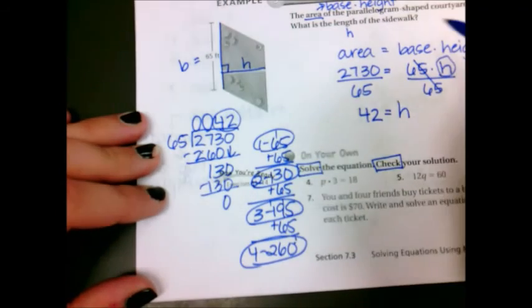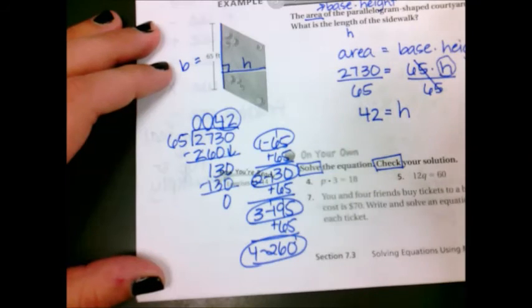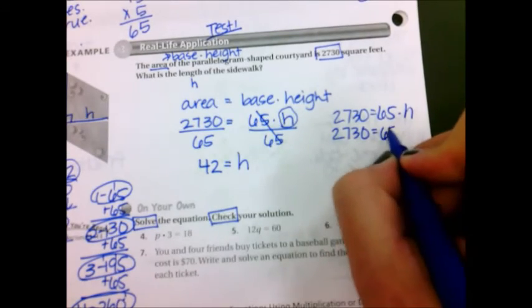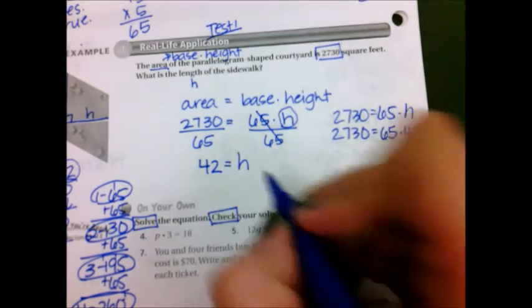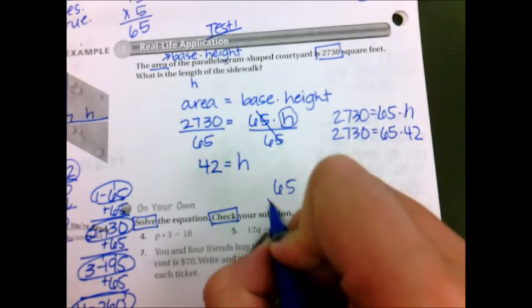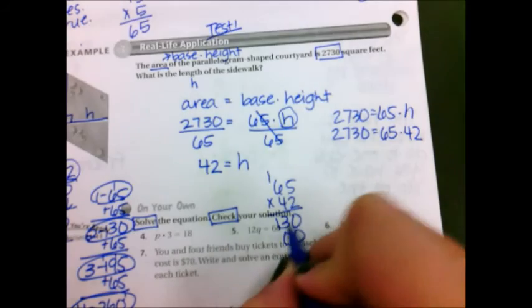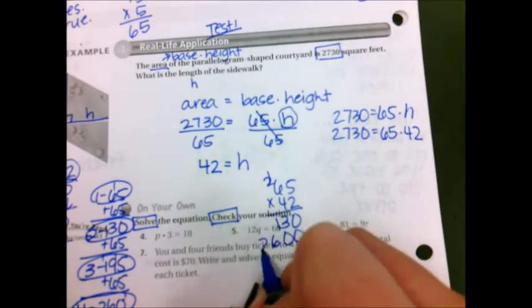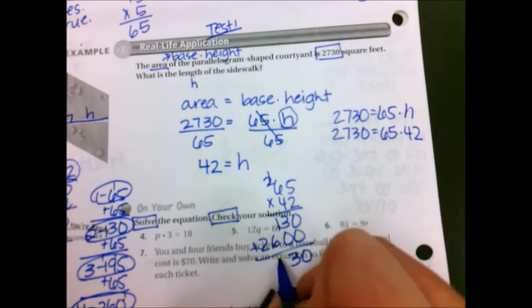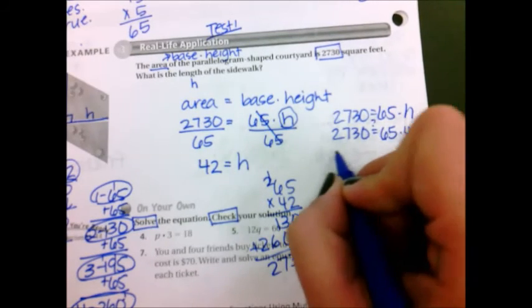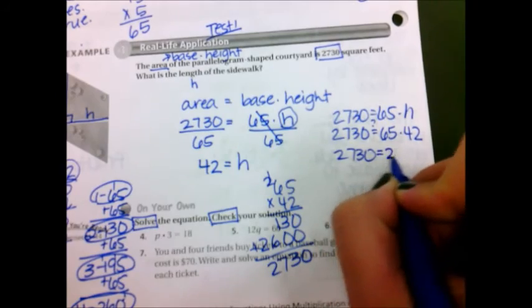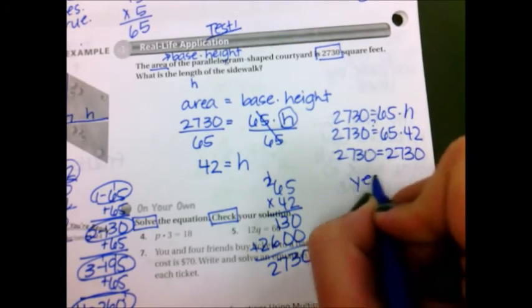42 for my height. I want to check it to make sure I get it correct, so I'll go back up, rewrite 2,730 equals 65 times h. 2,730 equals 65 times 42. I'm going to write out my work. 65 times 42. And I get 2,730 does equal 2,730. So yes, I have the correct answer.